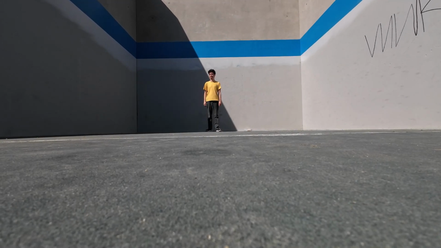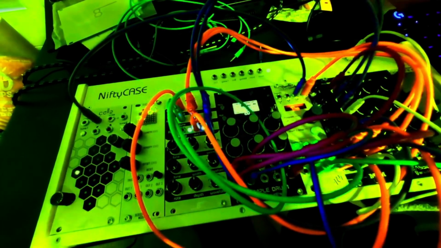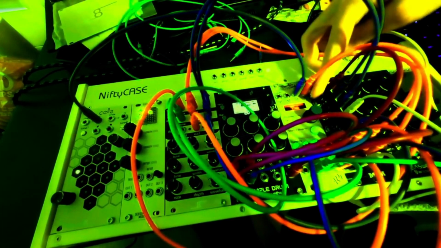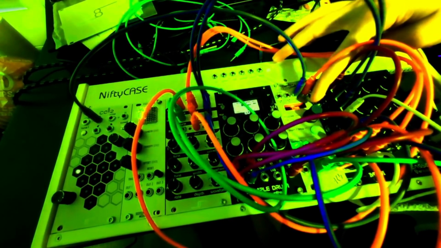Hey, what's up? Today I'm gonna show you what I use and what I used to use. This is mainly showing the start of the modular system. Before the modular system, I just used the Novation Circuit Tracks and the Small Case, but this is basically where it started.